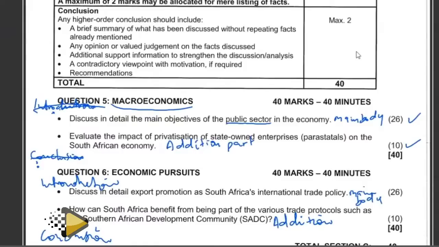Grade 12, if you still remember, whenever we talk of international trade, we refer to buying and selling of goods and services amongst different countries. So now export promotion is nothing but we advocate for most of the economies or countries to export more goods and services than they import. So now our introduction in this regard is going to be as follows.